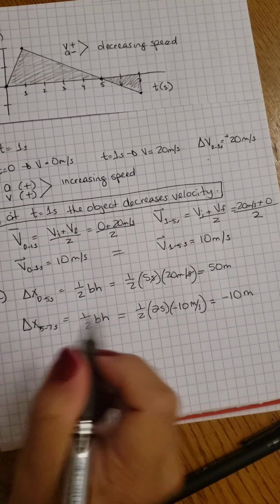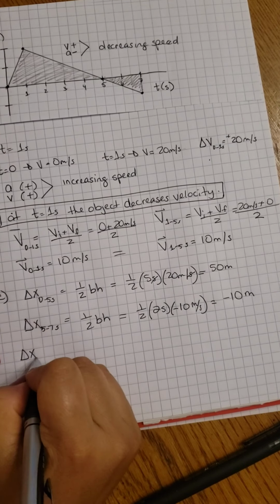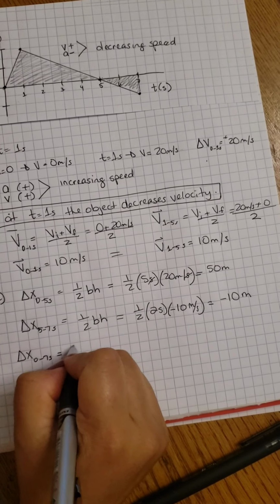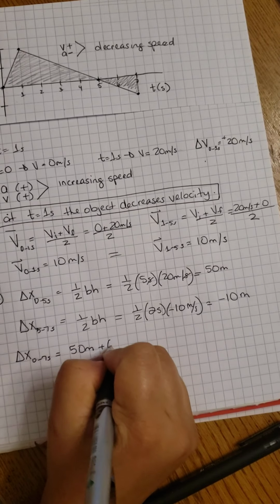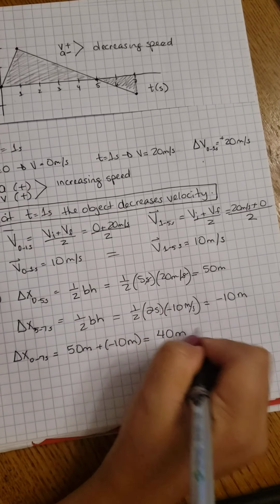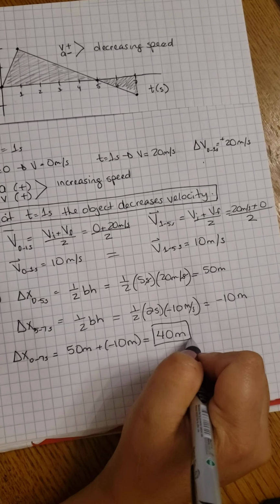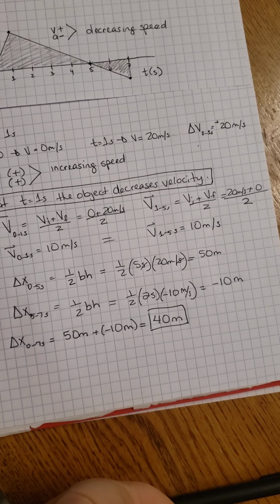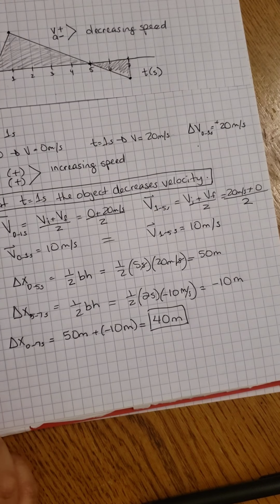Now to find the total displacement between 0 and 7 seconds, you're going to add up your values. So it's going to be 50 meters plus -10 meters, which gives you 40 meters. And that would be your total displacement from 0 to 7 seconds. Now, let's move on to the next part. Okay, so that's part C.